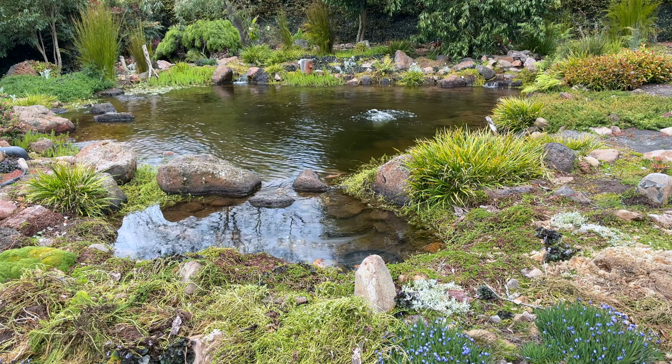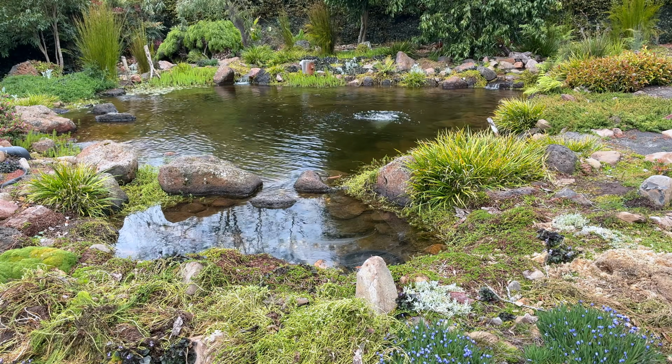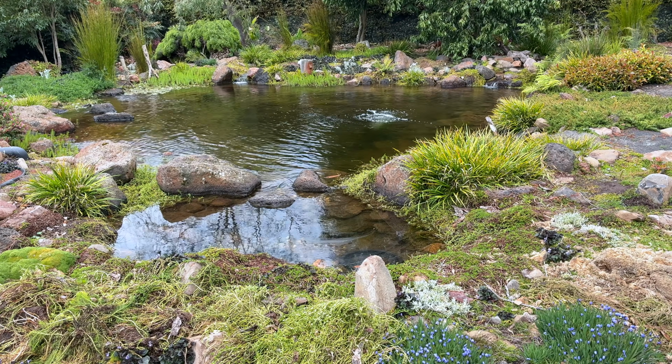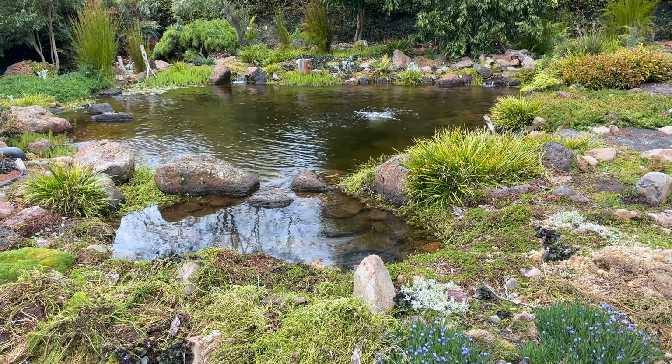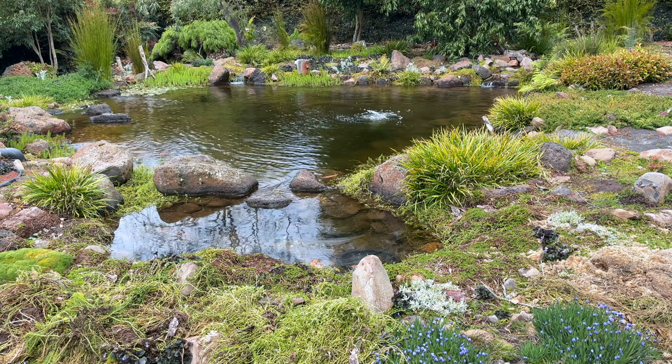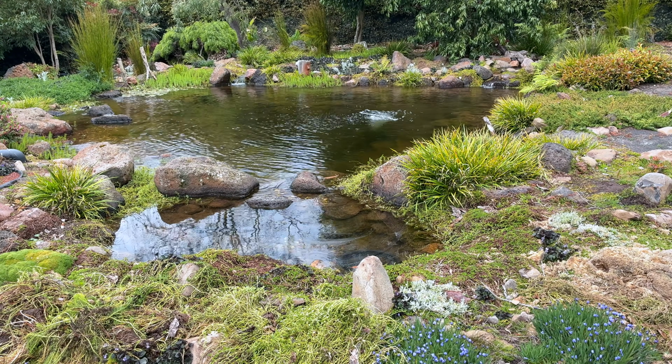Number 2, keep water moving. You want to maintain a surface ripple because that's going to help get oxygen into the water. You want to avoid dead zones, and you want to run your pumps consistently. Oxygen is more important than additives.